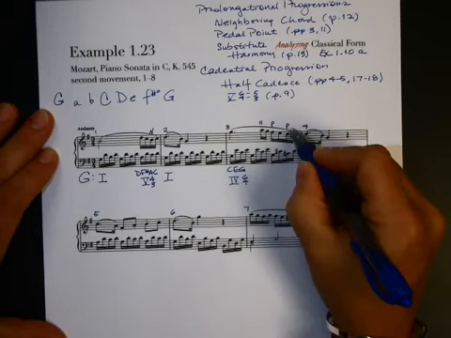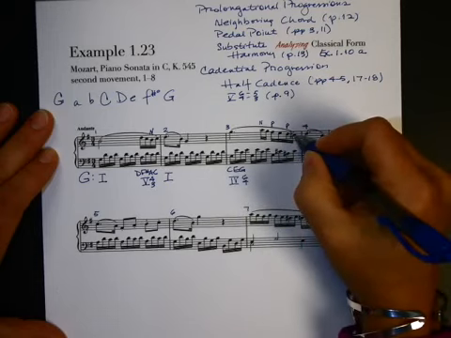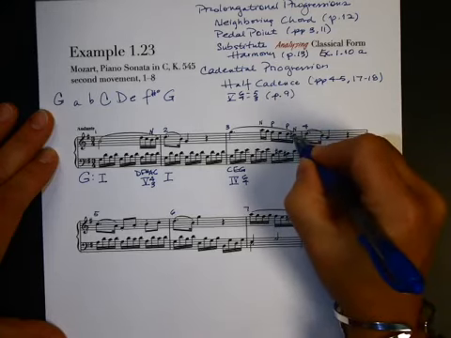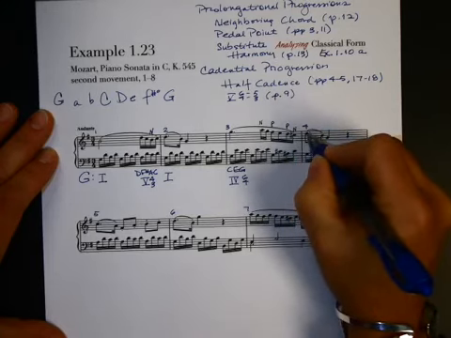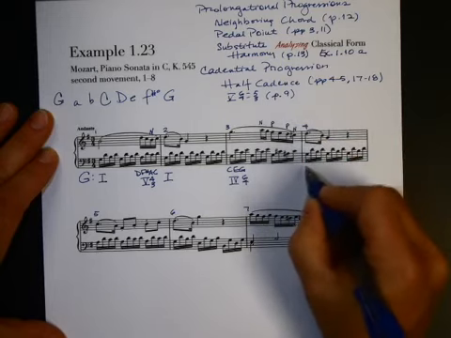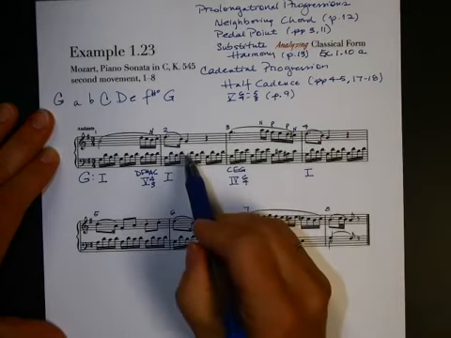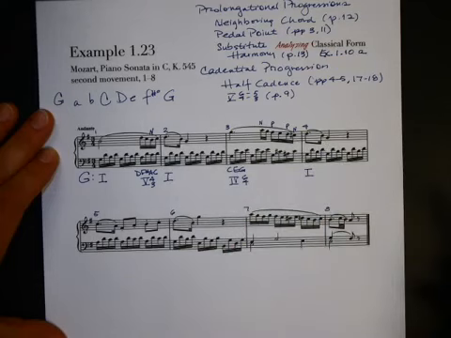And furthermore, that is a chromatic lower neighbor before we get back to the D. So this C sharp is a chromatic lower neighbor to the D that is part of the 1 chord when we return to measure 4. You have by now figured out or noticed that measures 2 and 4 are repetition.